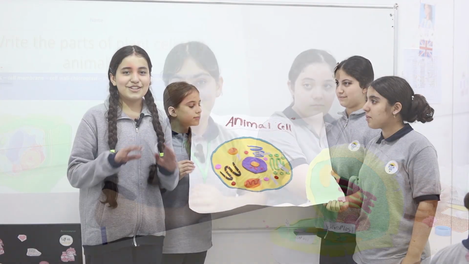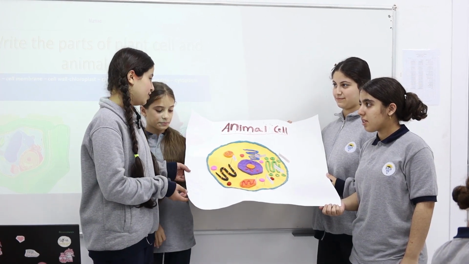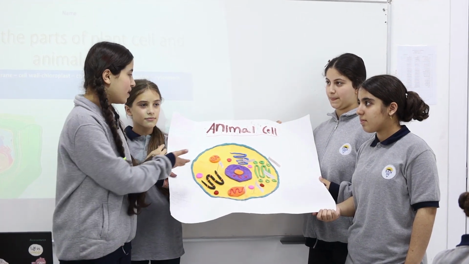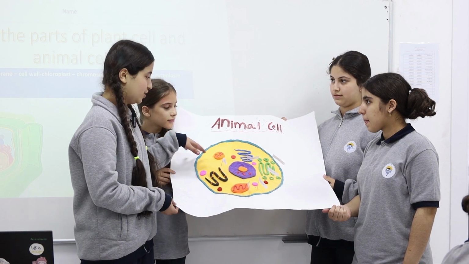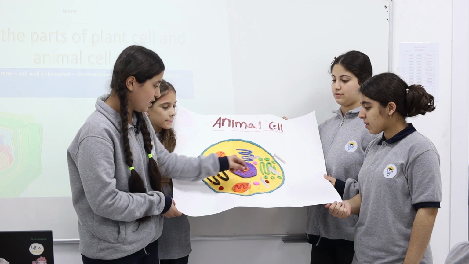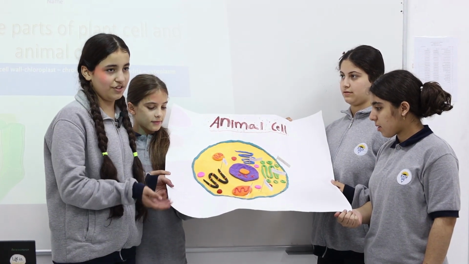Thank you. Hello guys, today me and my friends made a scientific project. My name is Mawa and this is Ronya and this is Bana and this is Jenna. We made this animal cell. This is the cell of animals and humans. This is nucleus. This is mitochondria. This is cytoplasm. This is lysosomes. And yeah, we made all this.